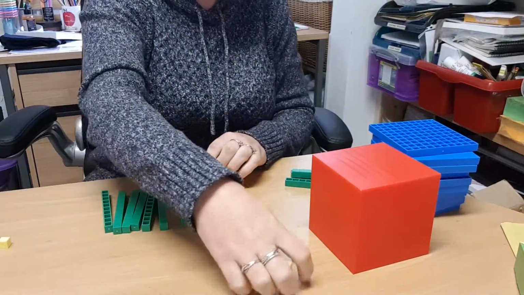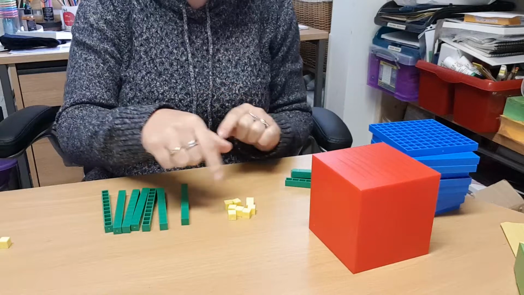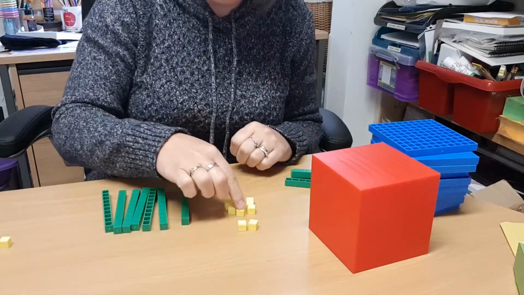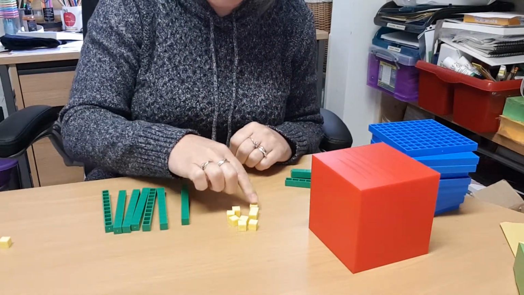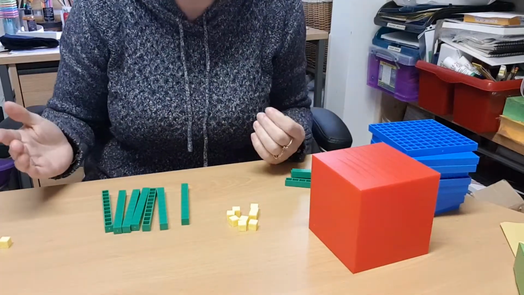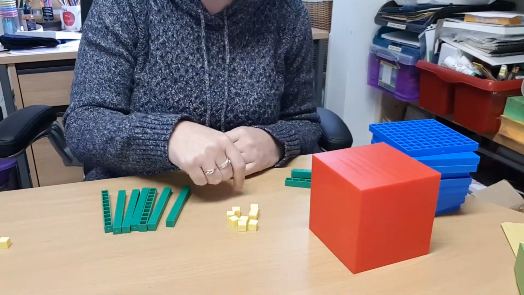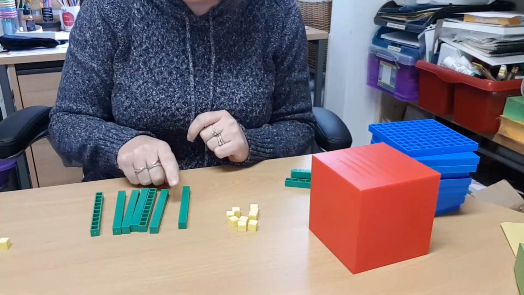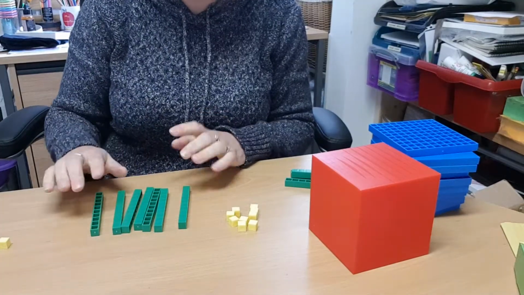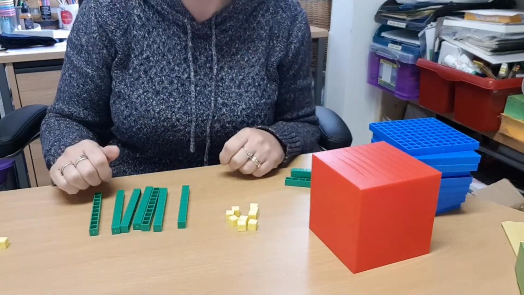Okay, so I would put all my 10s together first. So I'm grouping them by 10s and 1s. Then you start by adding up the 1s. So 1, 2, 3, 4, 5, 6, 7, 8, 9. We've not gone over 10, we've not made another 10, so that's okay. We've got 9 there. Then you add up your 10s. 1, 2, 3, 4, 5, 6, 7. There are 7 10s. So my answer is 79.